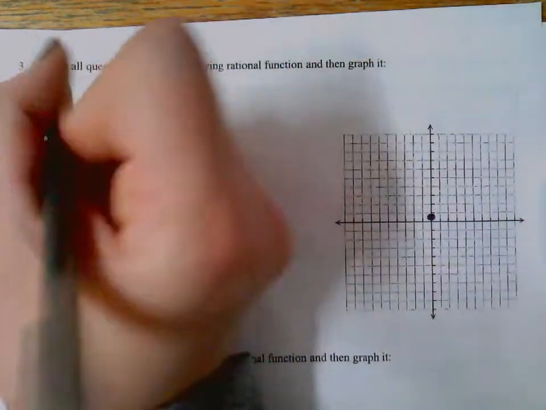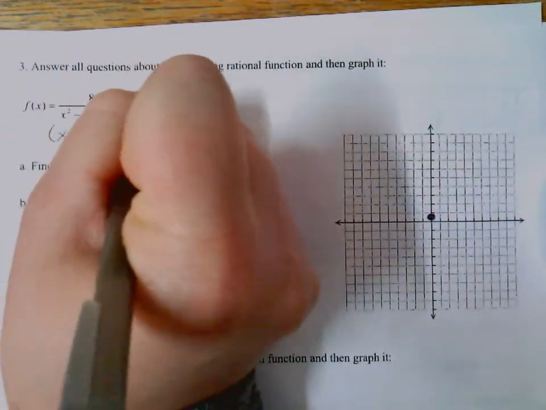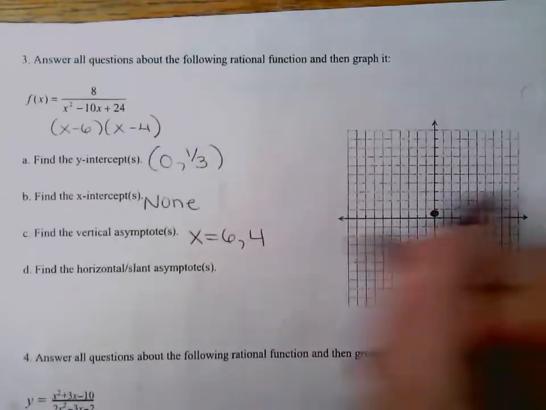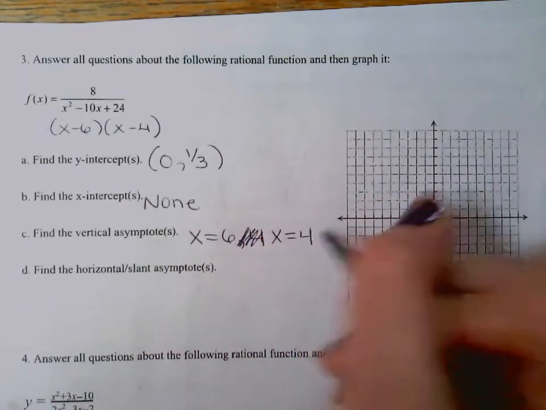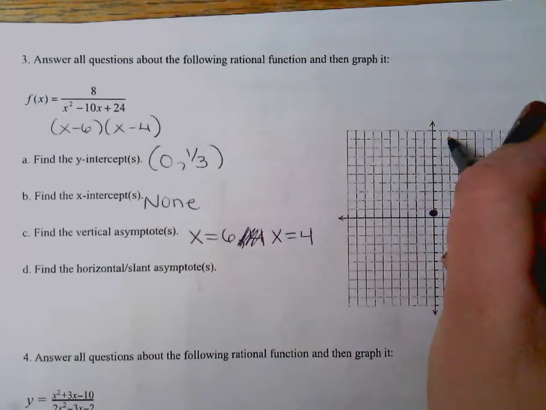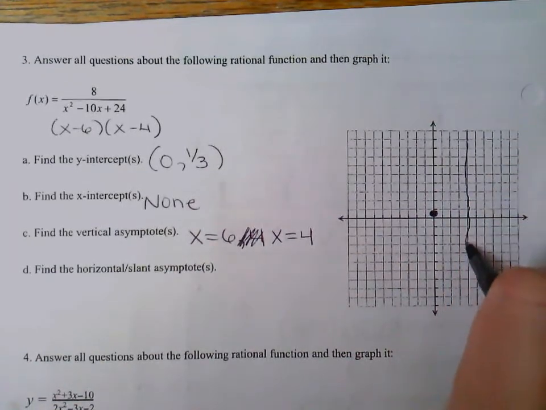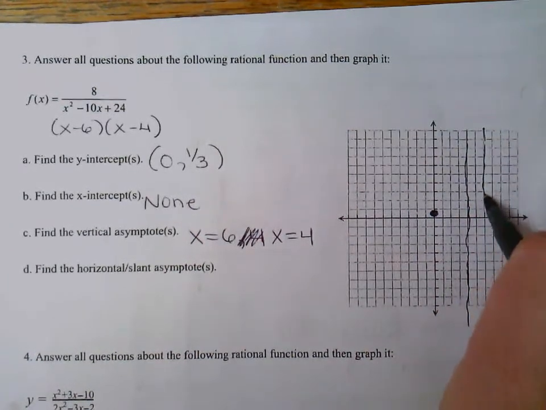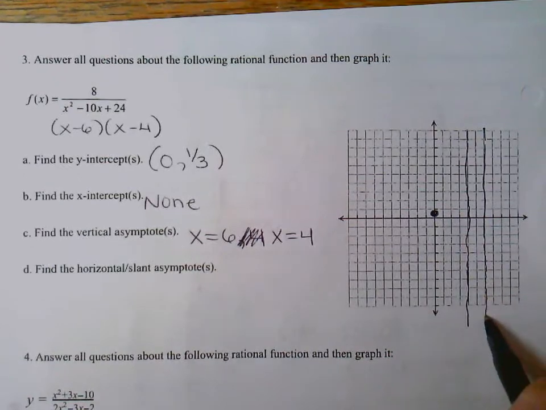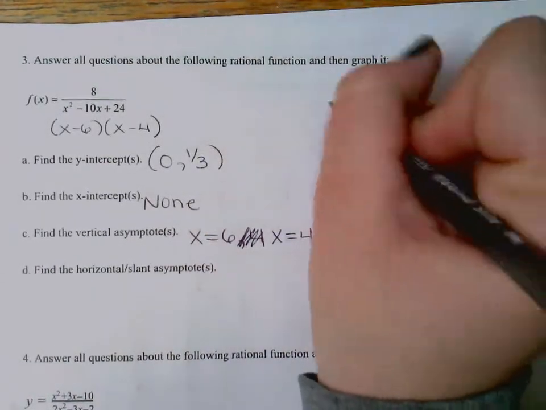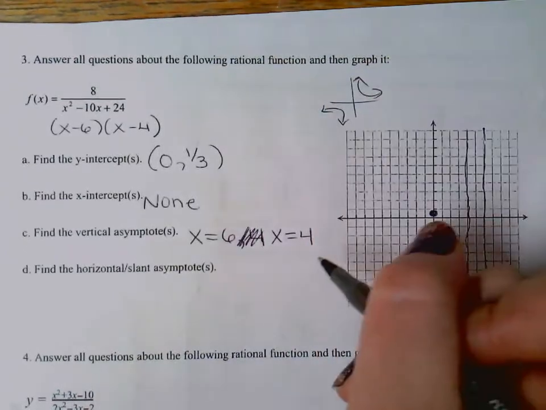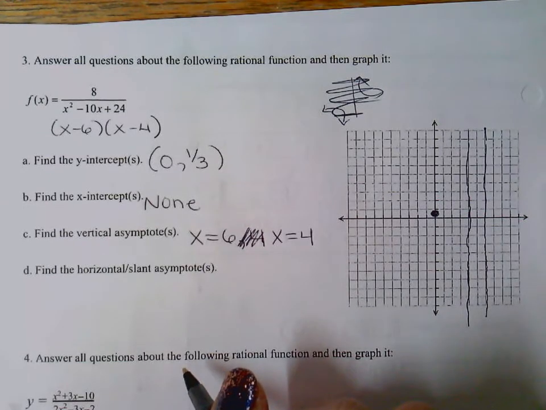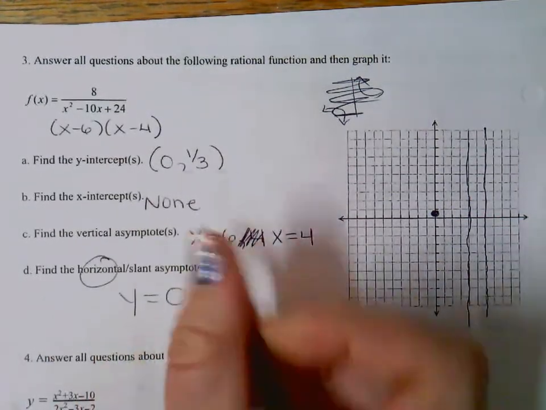The vertical asymptotes, this factors into x minus 6, x minus 4, so they are at positive 6 and positive 4. Actually, I'm just going to write x equals 4. So two separate equations. Here's x equals 4. And here is x equals 6. So kind of a strange graph again. Whenever you've got multiple regions, it changes things, like the easy rational functions have just two regions. When you start breaking it into more regions, it's a more complicated graph. This is going to have a horizontal asymptote at y equals 0 because the denominator is bigger.